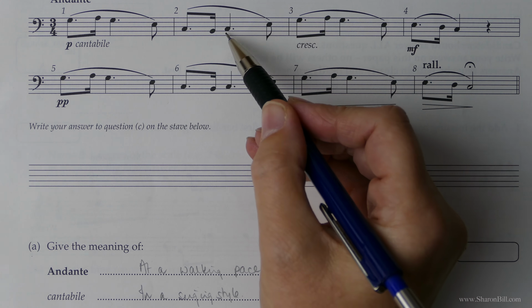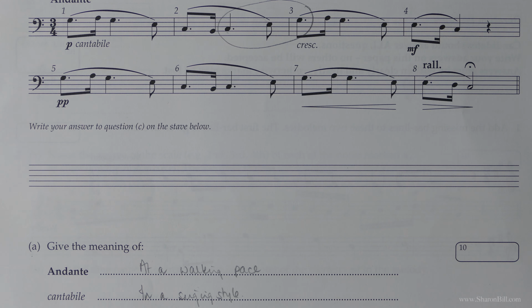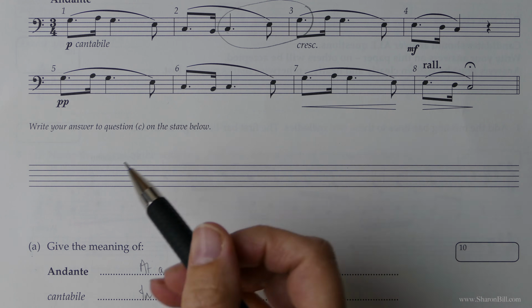Here we go. So we've got a C, E, G. There we go. There's our tonic triad. I wonder, does it occur anywhere else? It does actually.